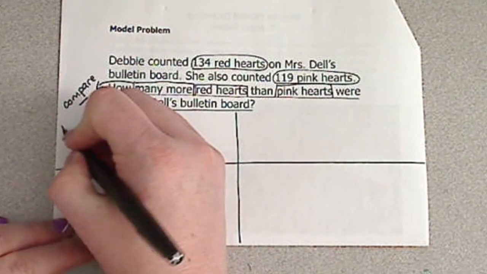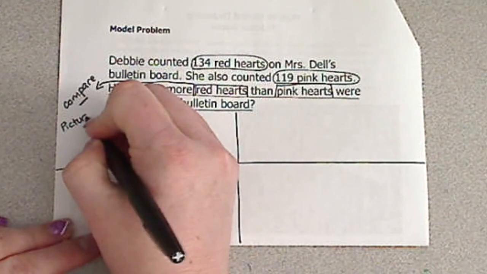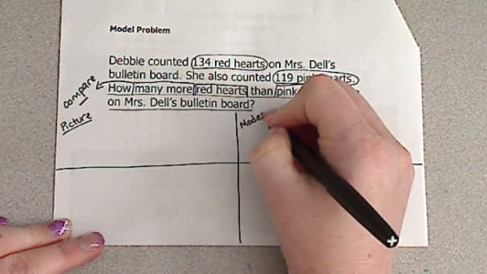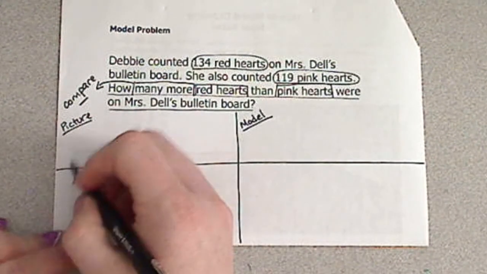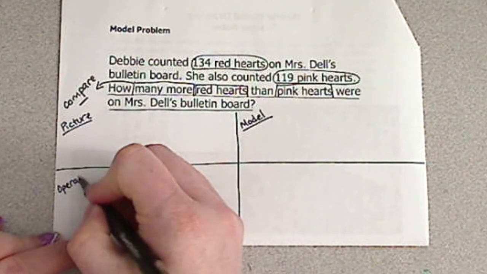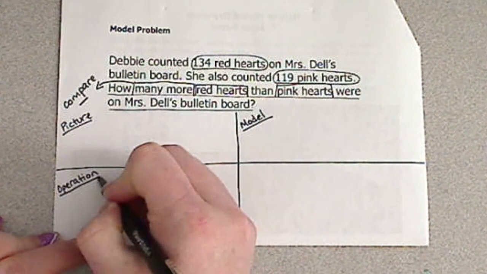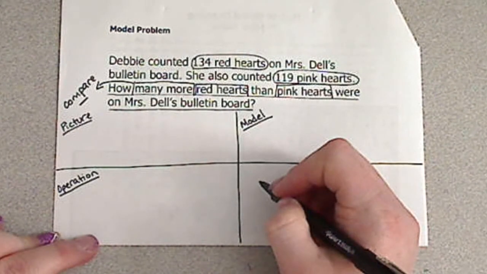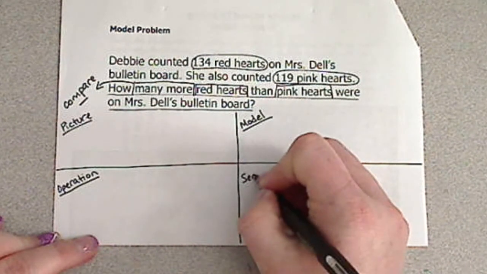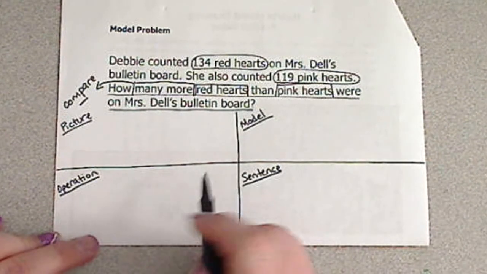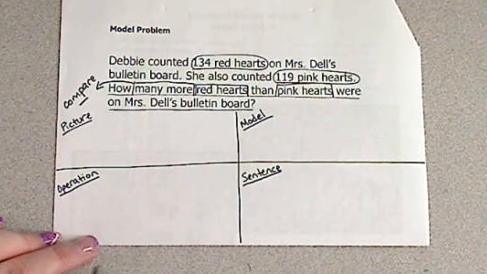We're going to start with our picture, move on to our model, our operation, and the sentence. All right, so let's start with our picture.